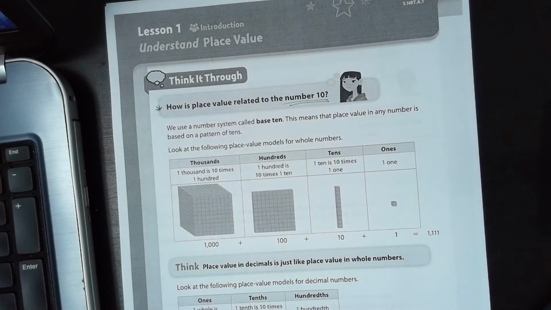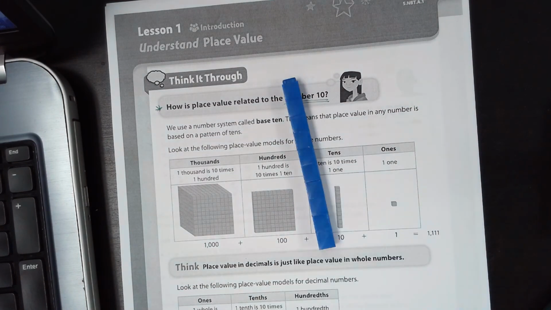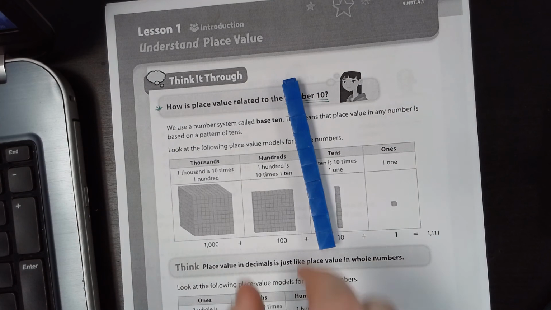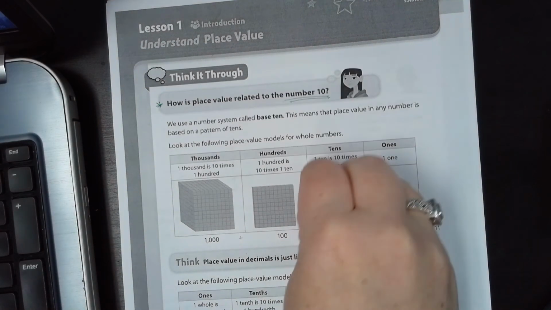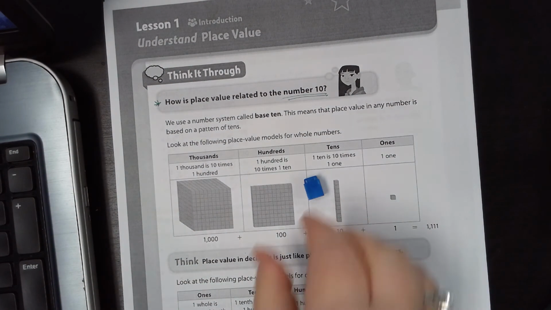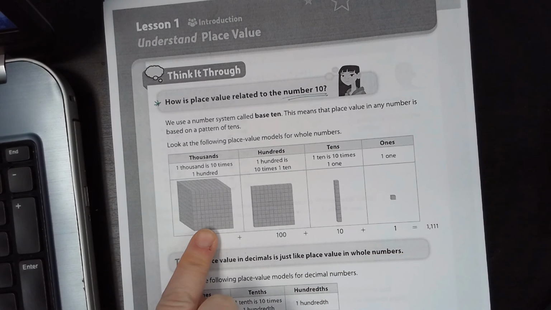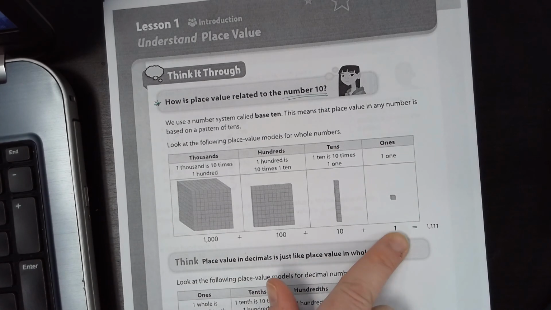The sheet is 100. This is a rod. The rod is worth 10 because, once again, it has 10 unicubes. And then you have your little old unicube. All right, so we have, once again, 1,000 with a cube, 100 with a sheet, 10 with a rod, 1 with the cube. But here's where the 10 comes into play, the base 10.